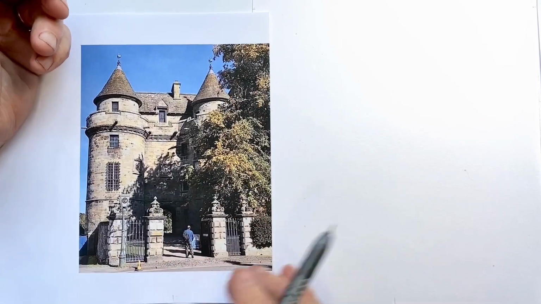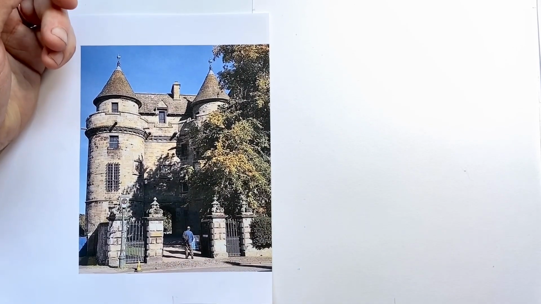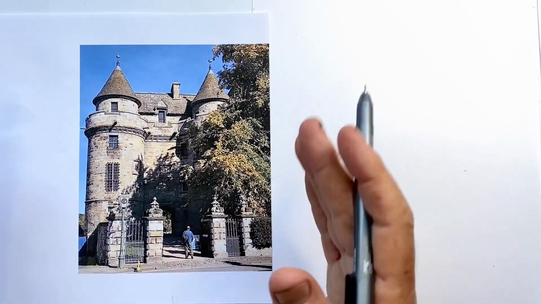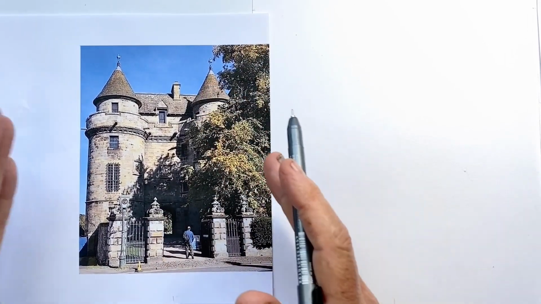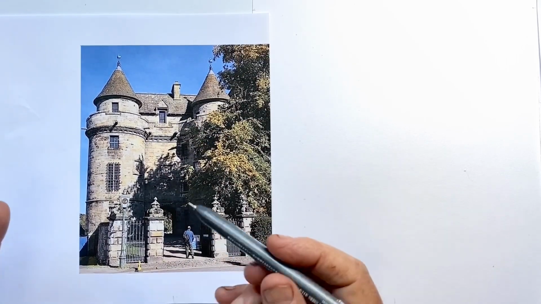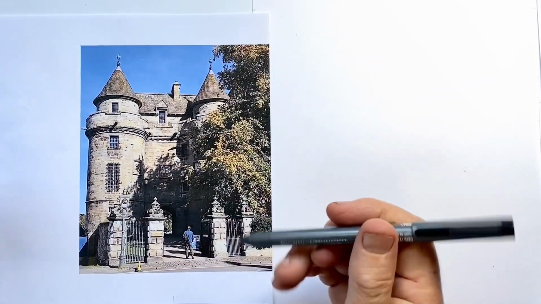And where do I start? What part will give me the best chance to draw accurately? I think I'm going to start with the tower. There is a slight camera distortion. The vertical lines all point inwards towards the center line, but I'm not going to draw that. I'm going to straighten everything out.